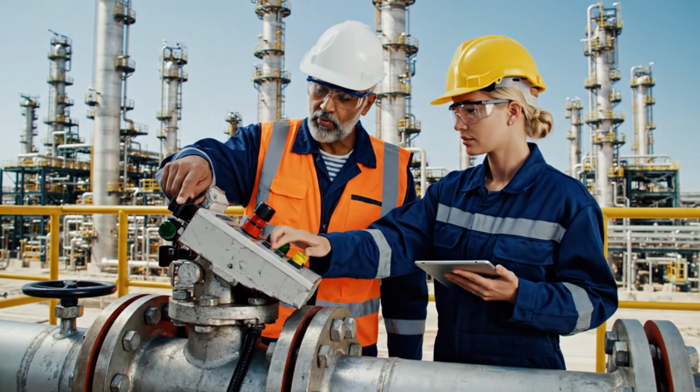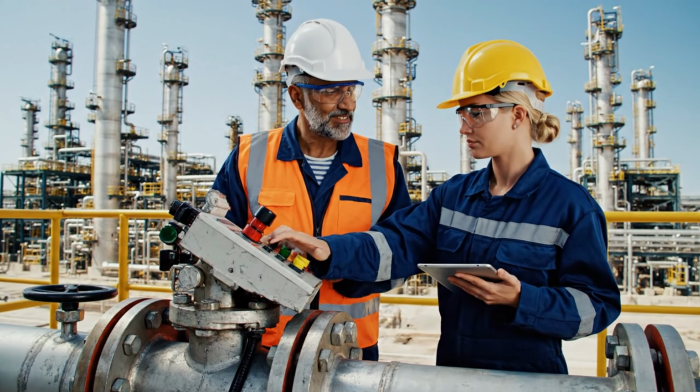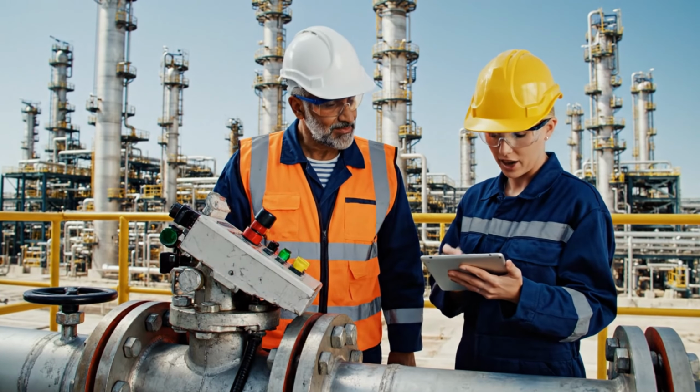All right, input the override sequence here, then wait for the green light. Got it. Green light confirmed. Logging the data now.